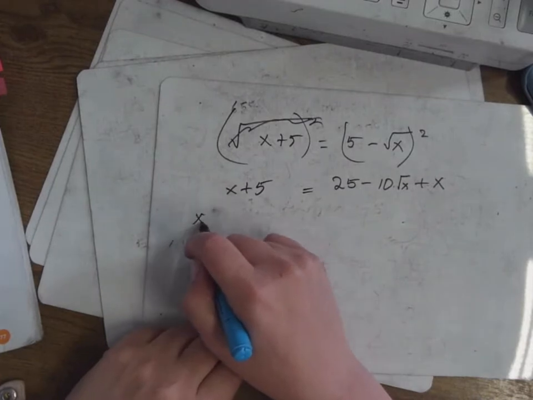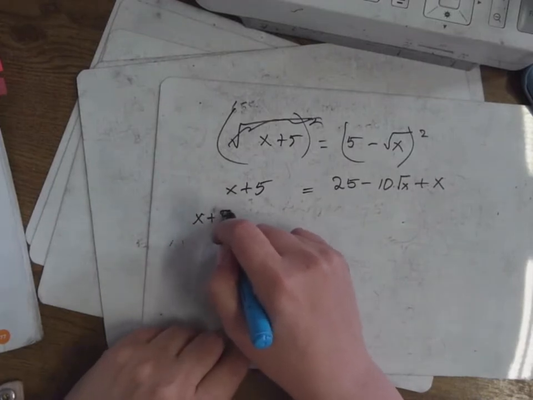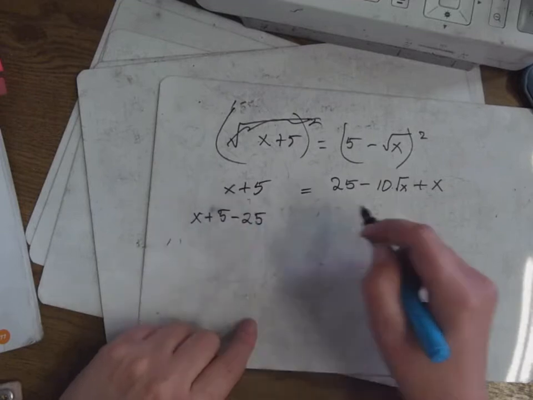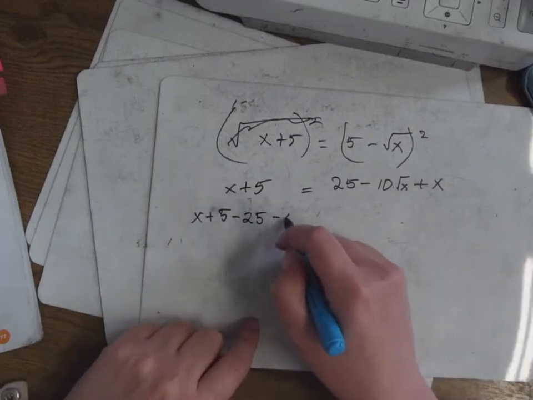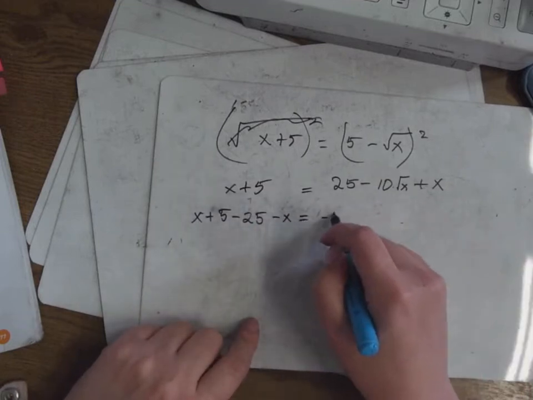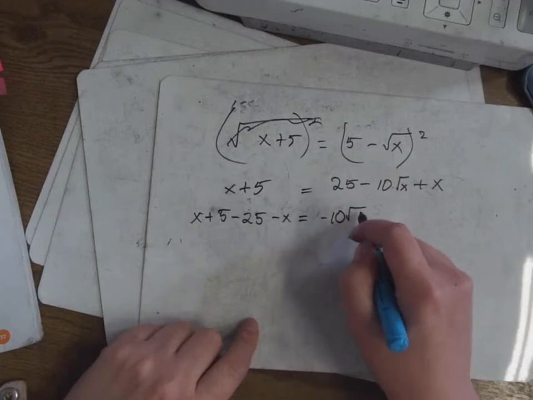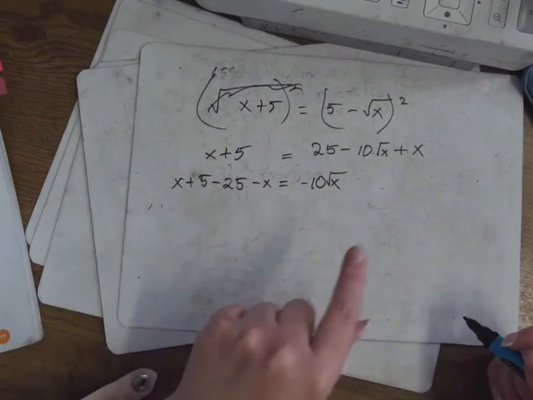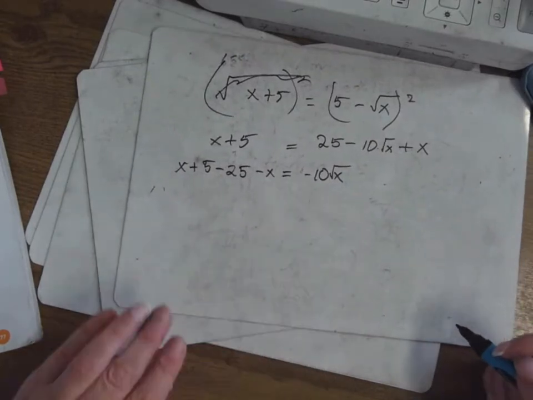So I'll leave x plus 5, minus 25, and a minus x when it comes over equals minus 10 root x. Is that okay? So I just isolated that square root sign on its own on the right hand side.